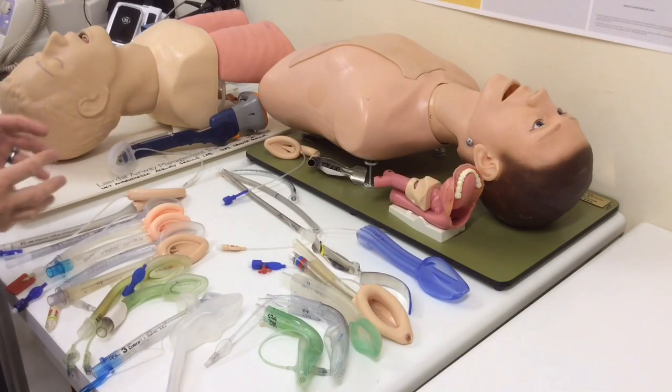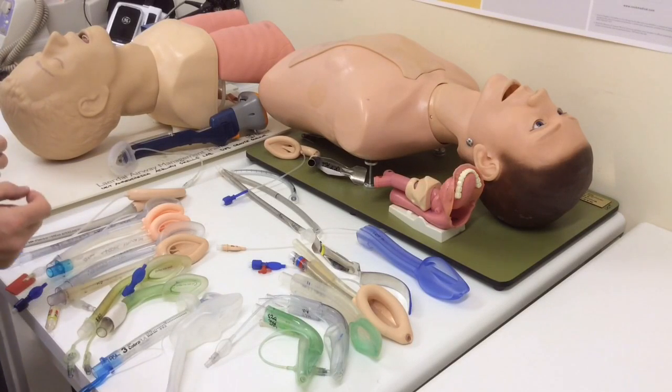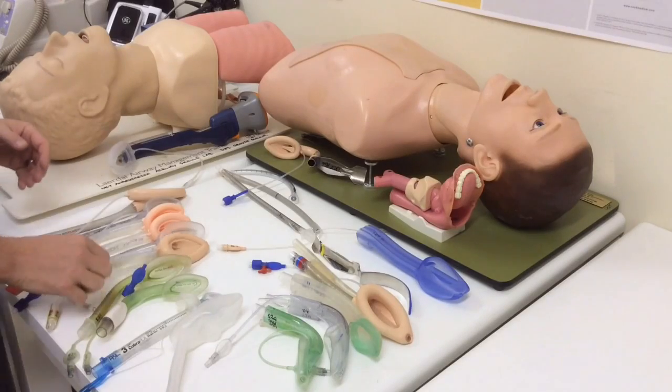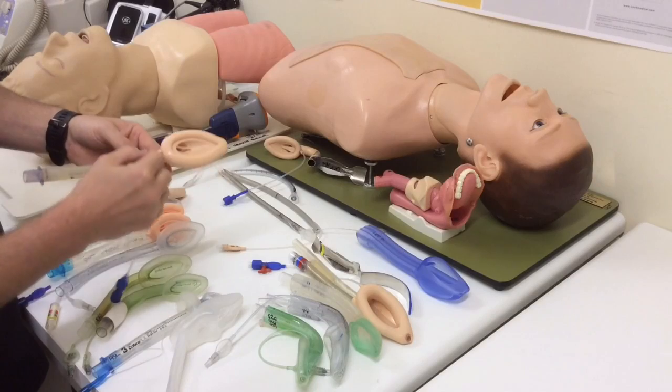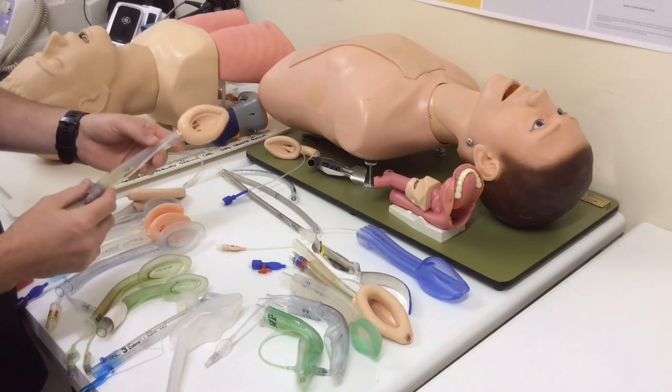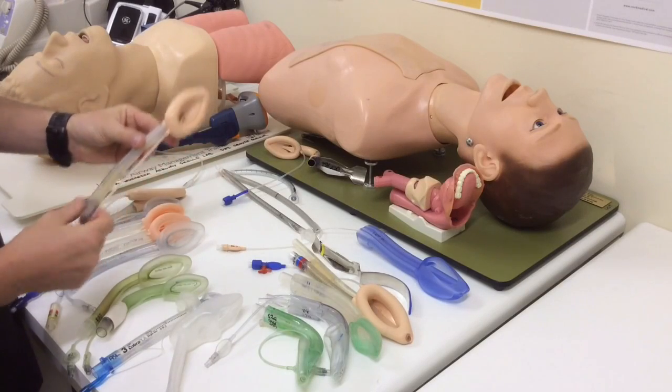Now, if you're thinking about sealing mechanisms, there's a nice classification by Miller which really looks at three primary mechanisms. And the first primary mechanism is that of something like the classic LMA, where you have got a cuff that sits around the larynx and that generates your seal. So this is a cuffed perilaryngeal sealer.